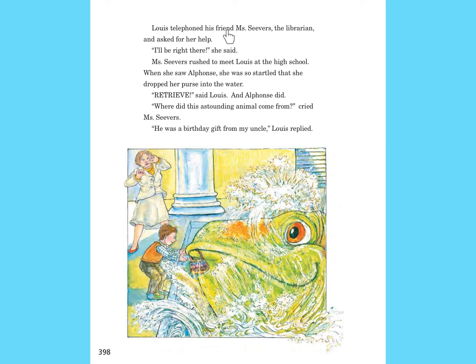Louis telephoned his friend, Miss Severs, the librarian, and asked for help. "I'll be right there," she said. Miss Severs rushed to meet Louis at the high school. When she saw Alphonse, she was so startled that she dropped her purse into the water. "Retrieve," said Louis, and Alphonse did. "Where did this astounding animal come from?" cried Miss Severs. "He was a birthday gift from my uncle," Louis replied.